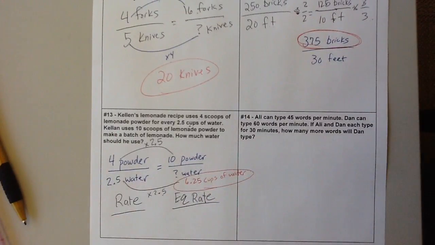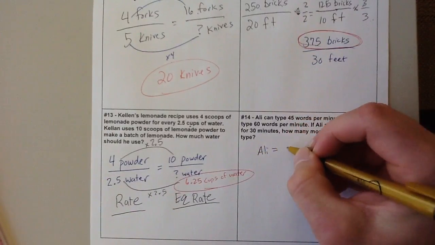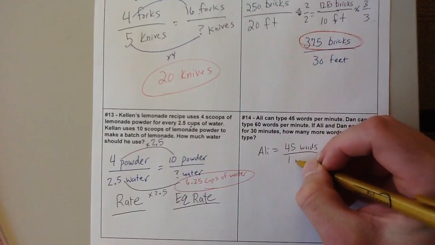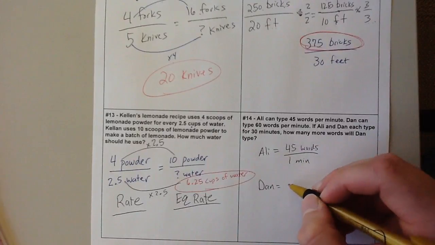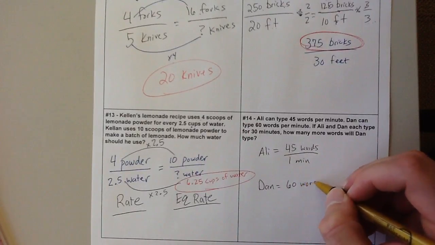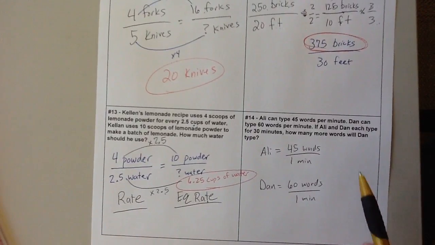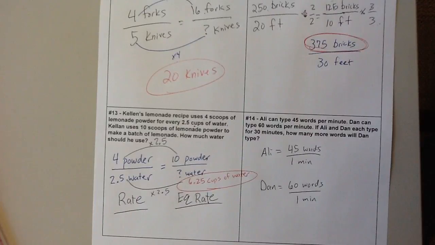Okay, finally, last one, number 14, says Allie can type 45 words per minute. Let's write that rate. Allie, 45 words per 1 minute. Dan can type 60 words per 1 minute. All right, that's their rates. If Allie and Dan each type for 30 minutes, how many more words will Dan type?